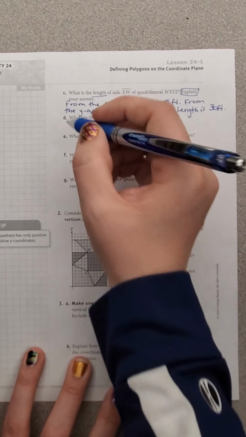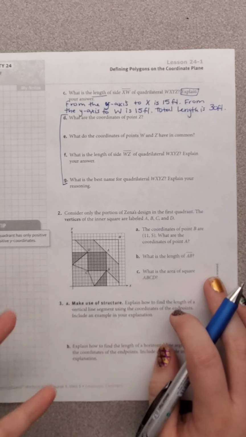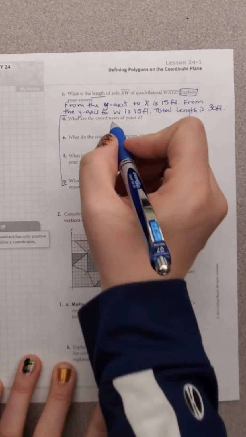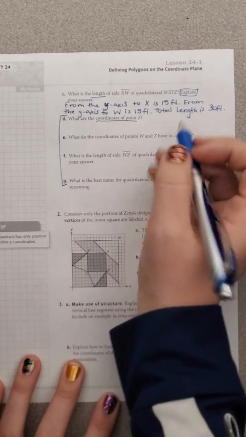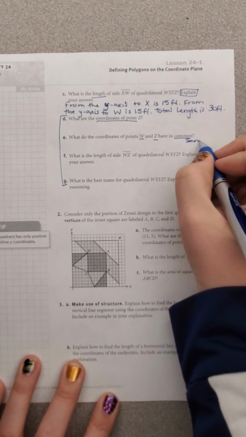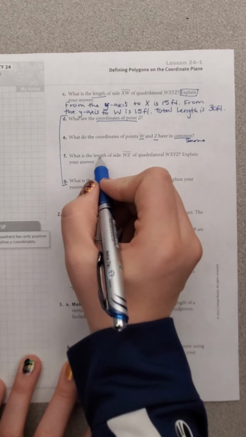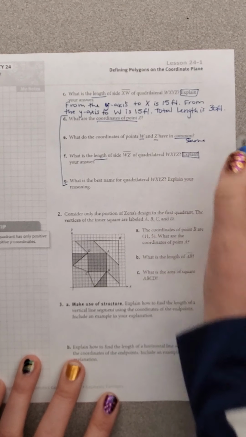So for D through G, basically we're doing the same thing that we just did from A through C. Okay, so D wants to know what's the coordinates of point Z. Then what do the coordinates of point W and Z have in common? Remember, that's the same. Once you figure out what they have in common, then they want you to find what is the length of WZ and then explain it.